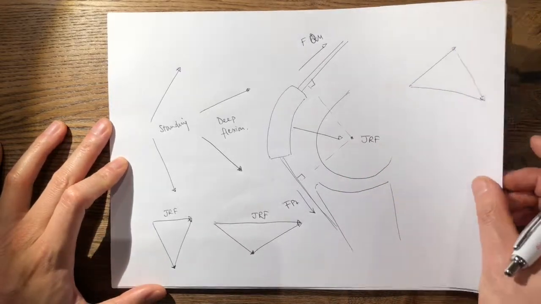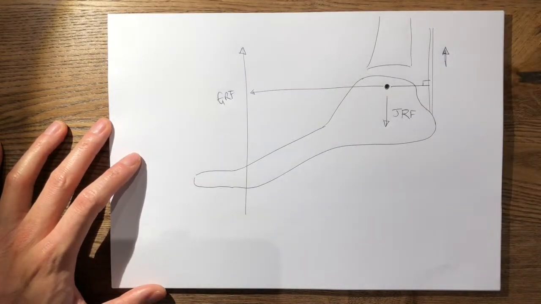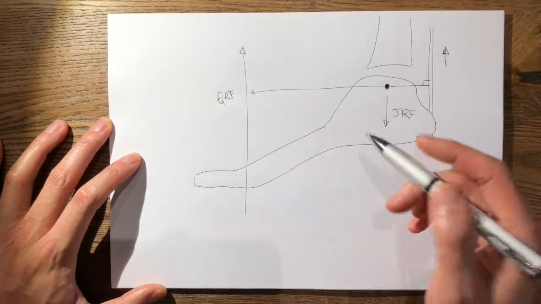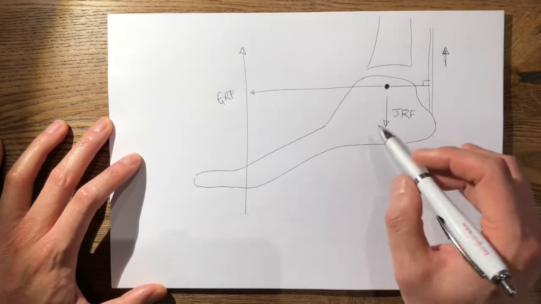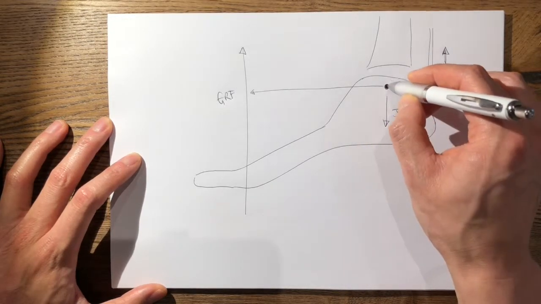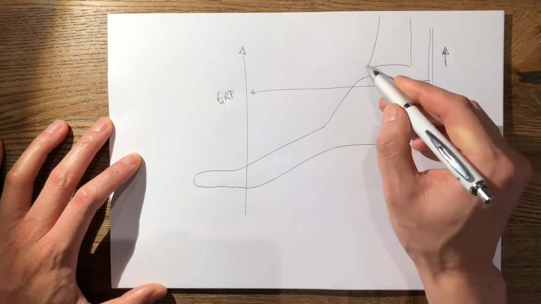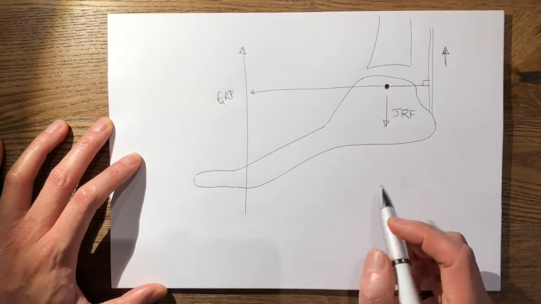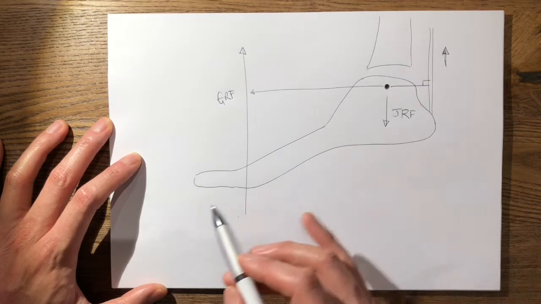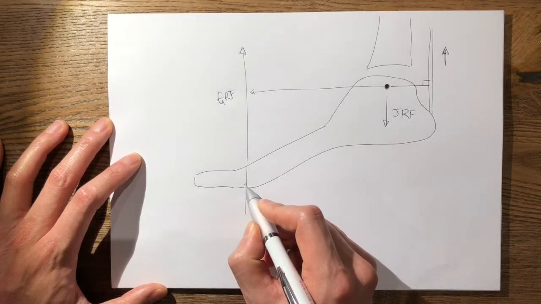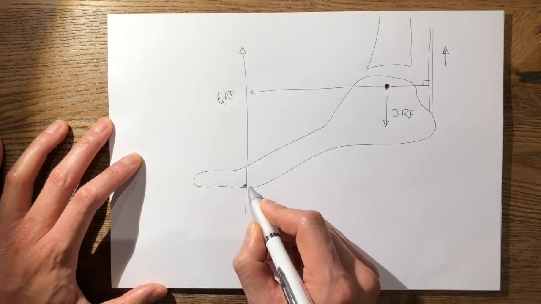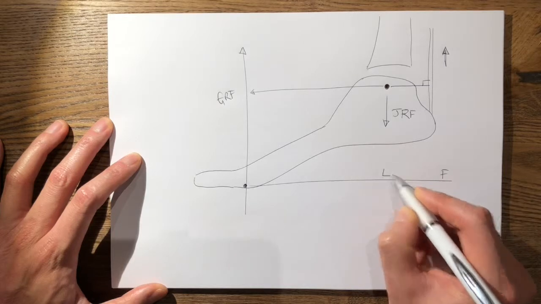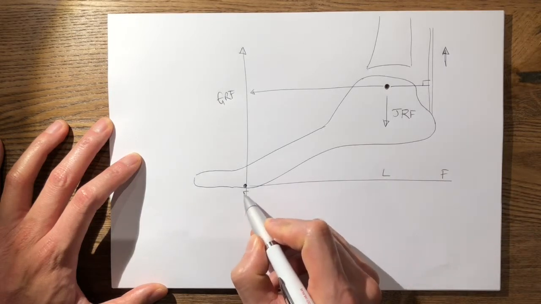The last thing I want to mention is the free body diagram to calculate the joint reaction force in the tibio-talar joint. So wherever you want to calculate the joint reaction force, this is where you put your fulcrum. So to not confuse matters, when I talked about classes of lever, I mentioned that standing on tiptoes was a second class lever, where your fulcrum was here, and you have your force at one end and your load in between your force and your fulcrum.